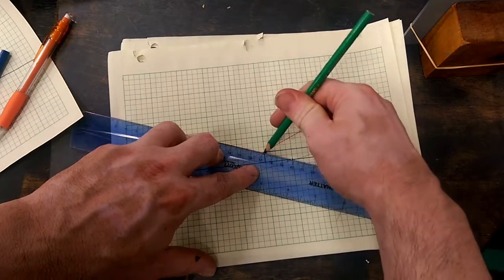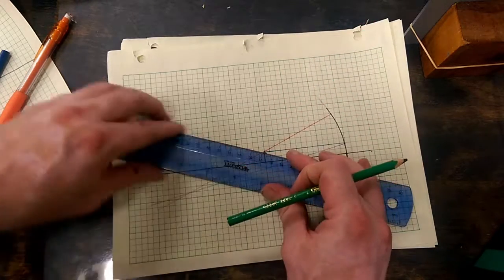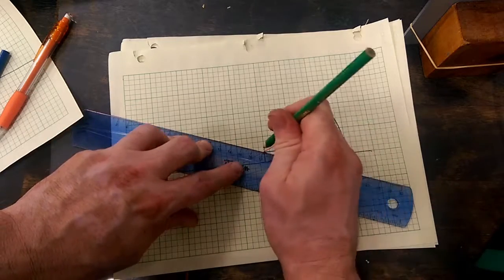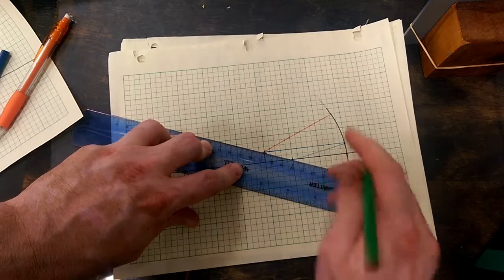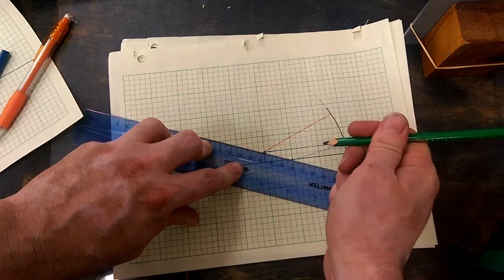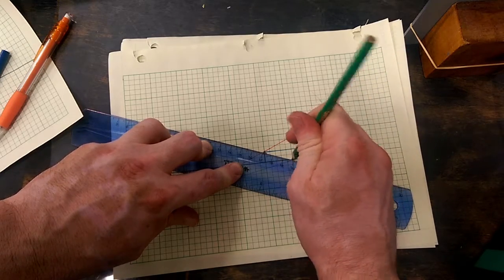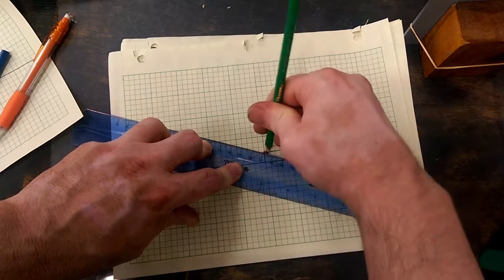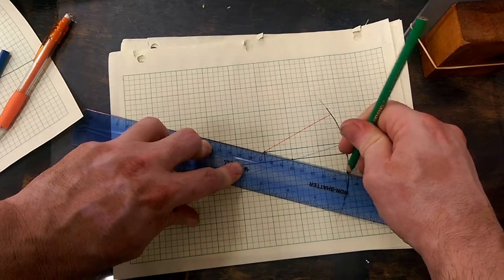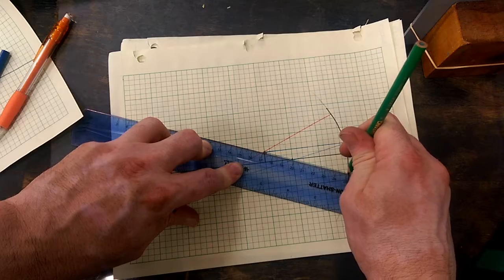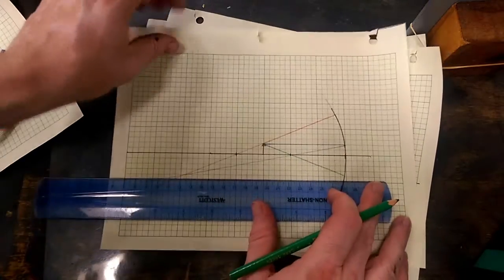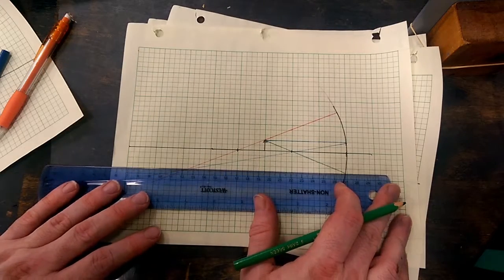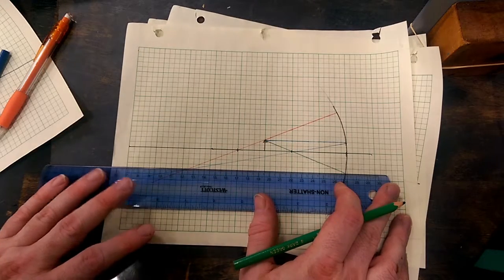So from the tip of the arrow, through the focal point, draw until it hits the mirror, and if you go a little too far, that's okay. Now from the point where it hit the mirror, it's going to be parallel to the principal axis.